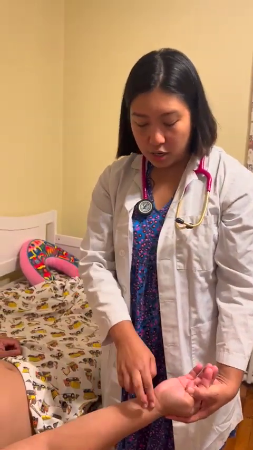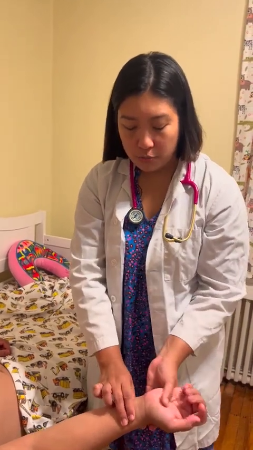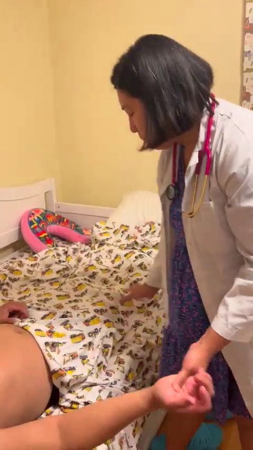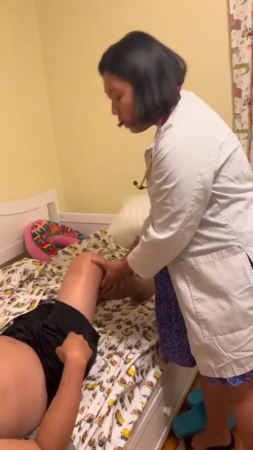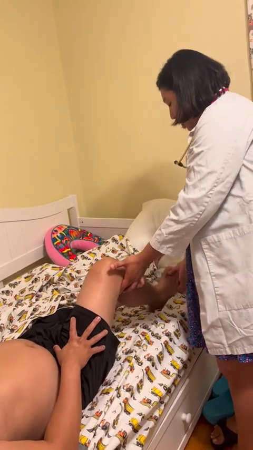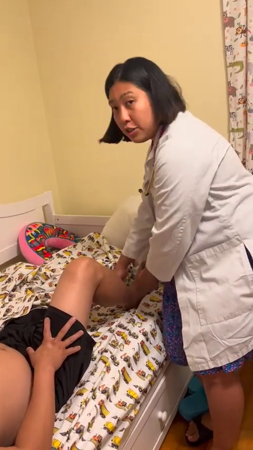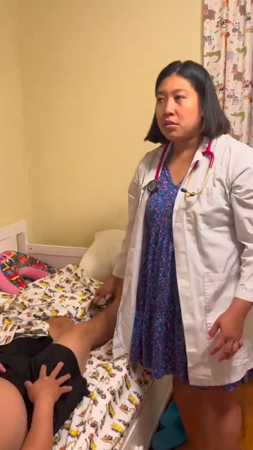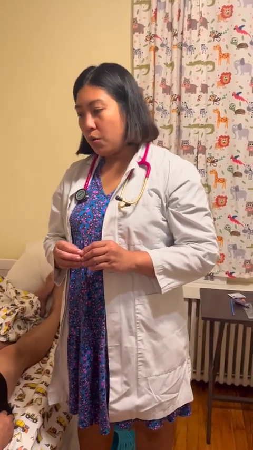So first we have the radial, the ulnar, the brachial, the popliteal, can you bend your knee? Popliteal at the back of the knee, dorsalis pedis over here, and posterior tibialis, which is the back of the ankle or in the ankle area. +3, the normal should be +2, which is normal. +4 should be bounding, and absent is 0. So it could indicate as well obstruction or DVT.